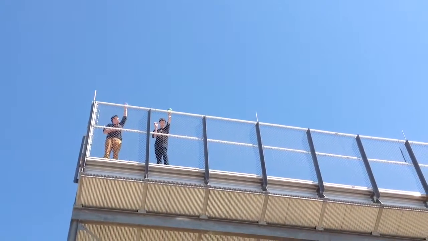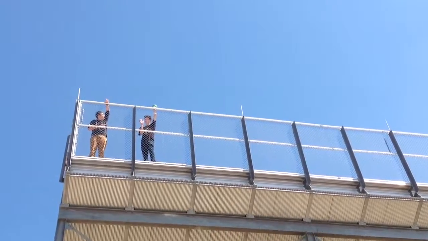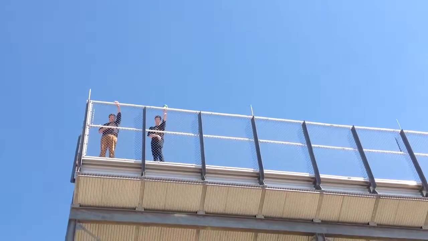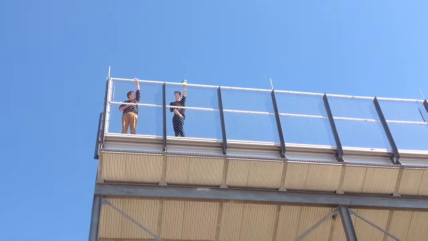Free fall is the downward effect of gravity on an object. The balloon is in free fall when it falls from the stands.